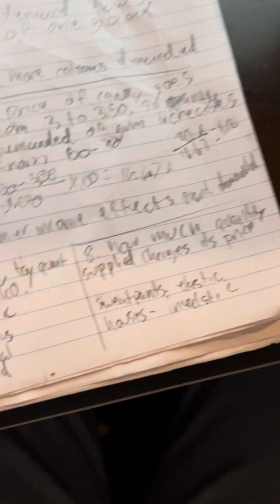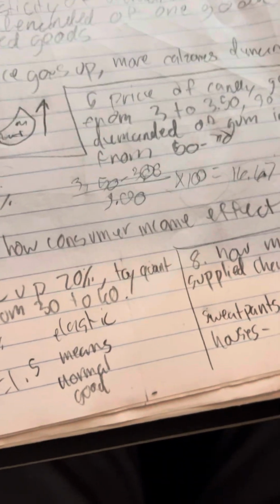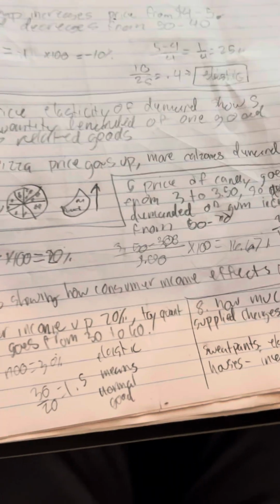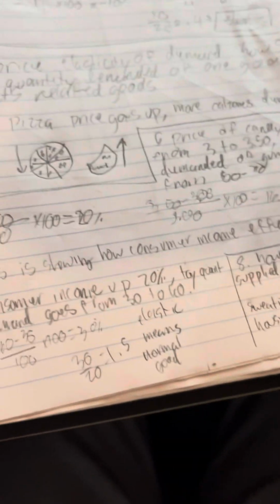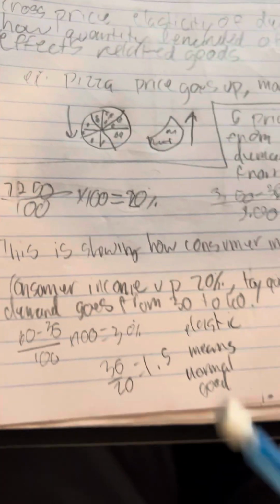Say gas again. If consumer income goes up, they're not going to buy more gas. They're going to need the same amount of gas. But for candy, if they get more money, they might want to spend more money on candy or something like that. And that just kind of proves how the markets work.